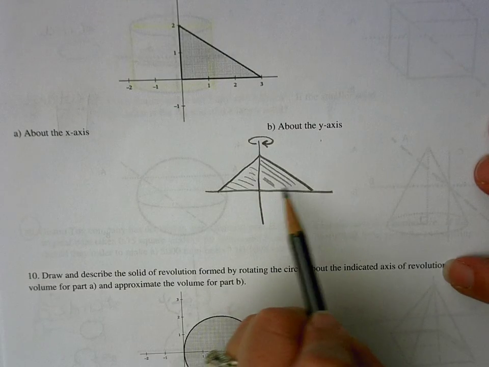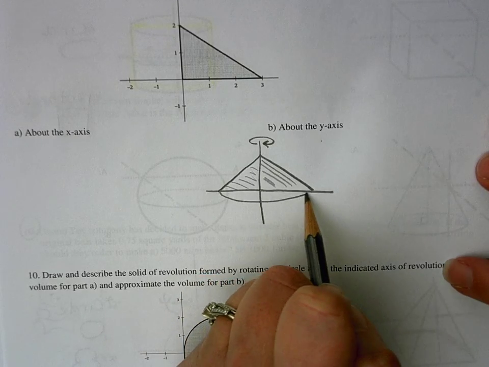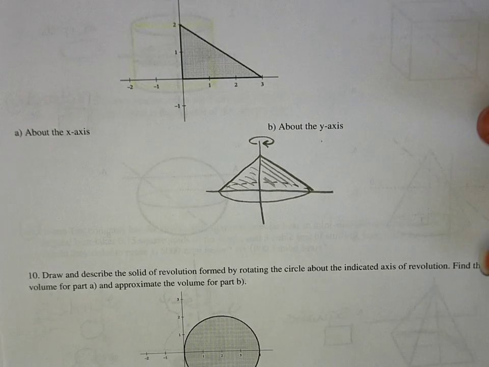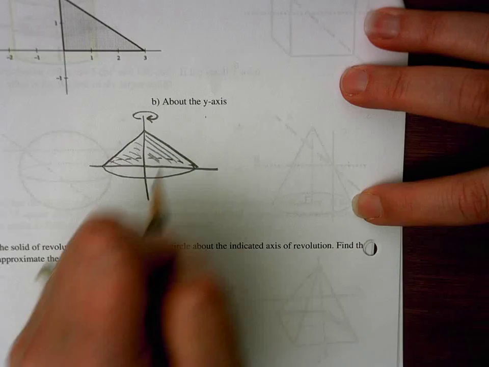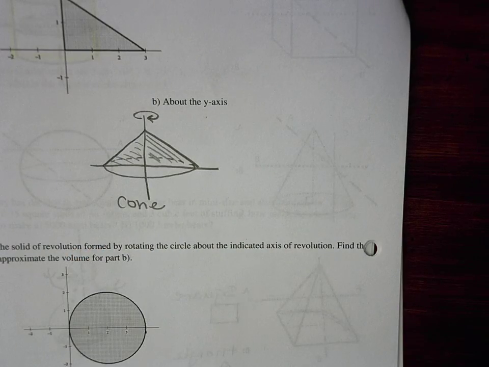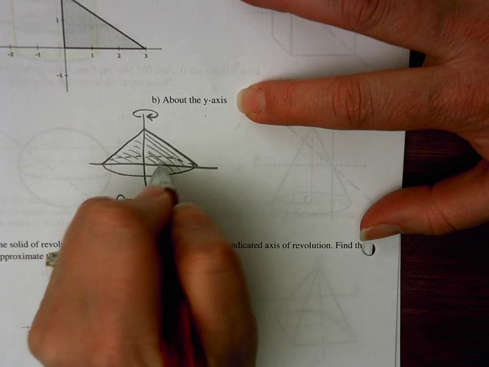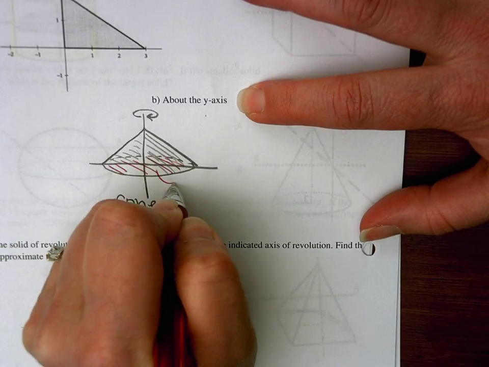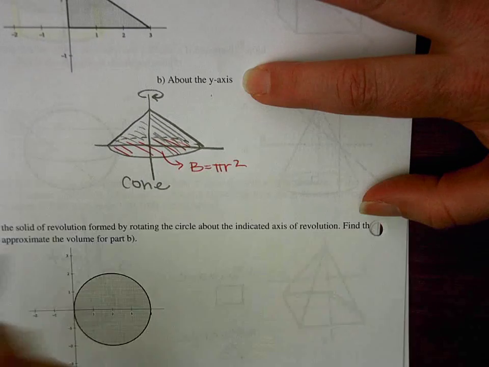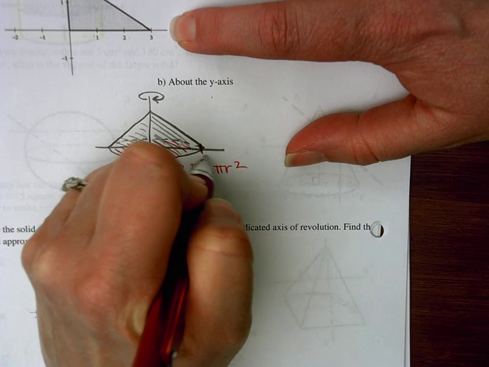And then this is the part that's spinning, and when it spins it's going to create a circular base. So I always want to give that dimension. I'm going to draw in my little circle like that, right? Now we have to describe that shape, so it's going to create a cone. And then we want to find the volume as well. To find the volume, we need to find the area of the base. So I want to find the area of this base, which is pi r squared because it's a circle. The radius I know is 3, so I'm looking up here: 1, 2, 3 units.